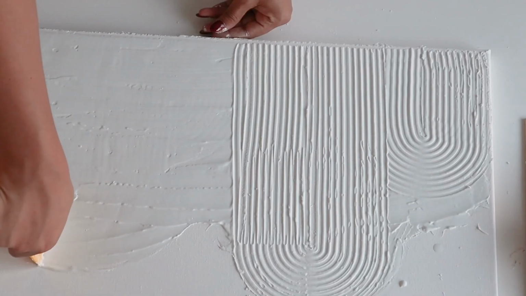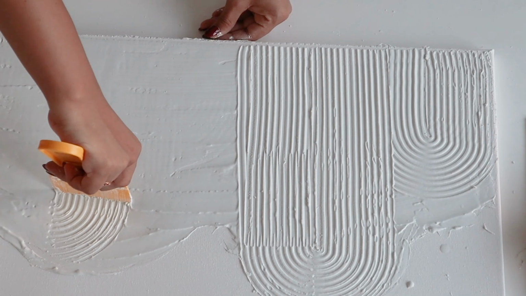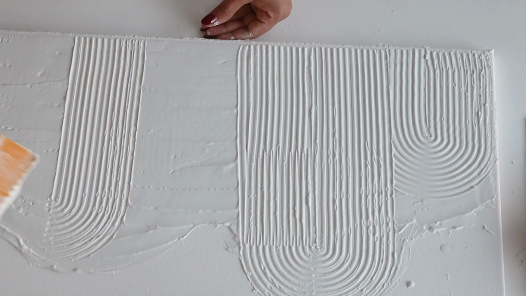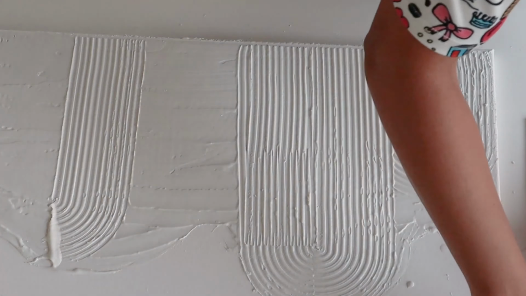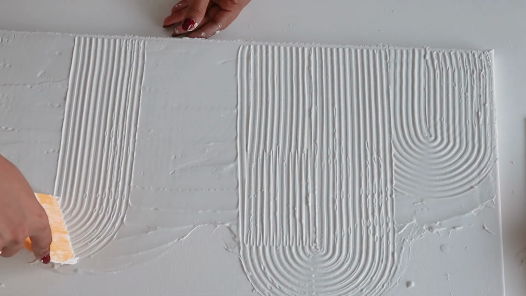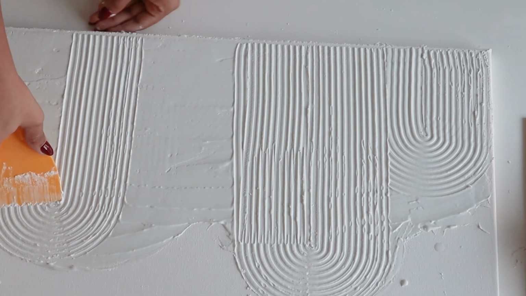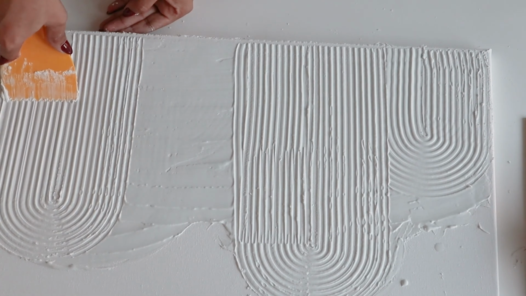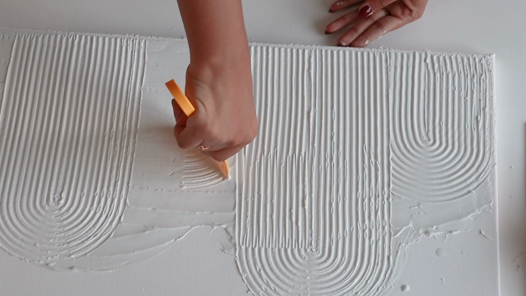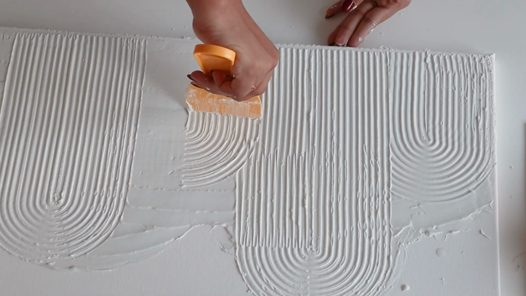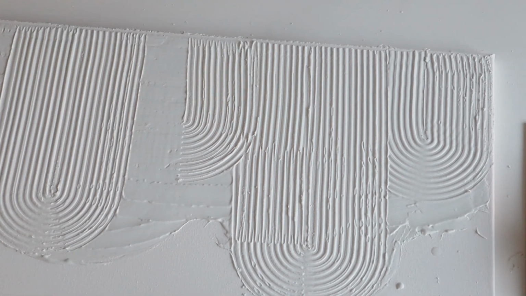I spread the paste evenly on my canvas and I started to make arcs on that. Now those arcs were overlapping each other. I tried to make 5 arcs, and I was going to paint each of them individually in neutral colors. 2 of them were bigger, 2 of them small, and 1 of them was medium size.